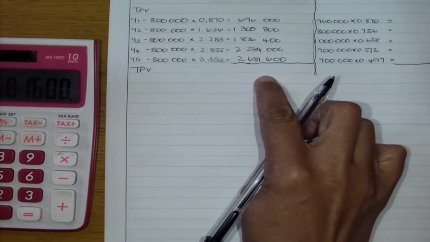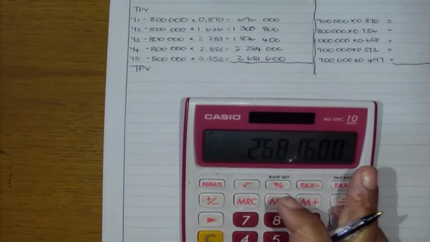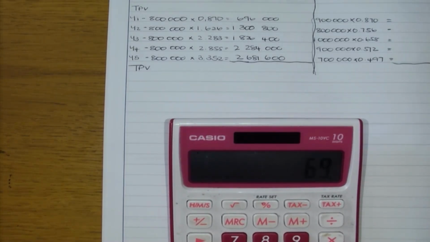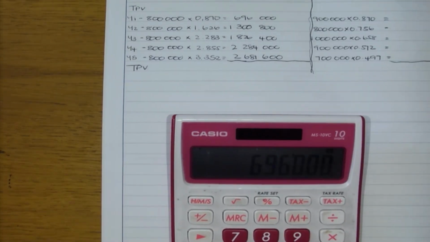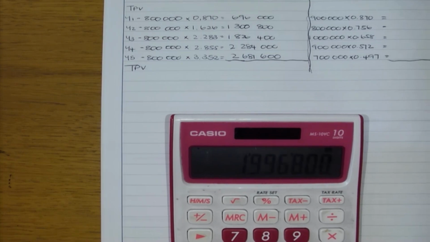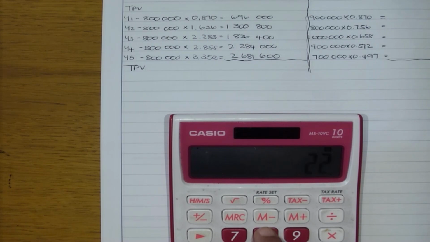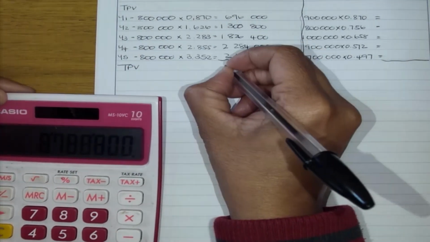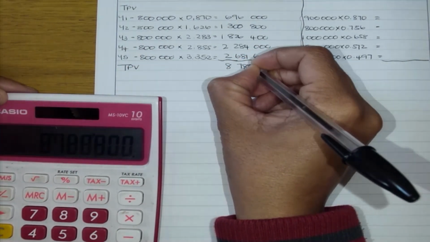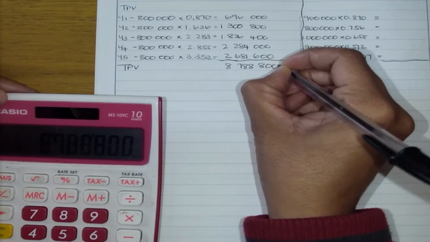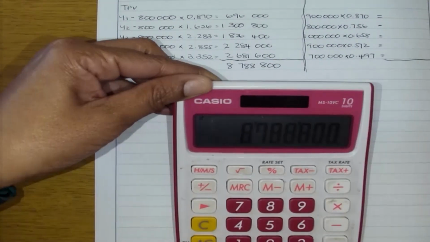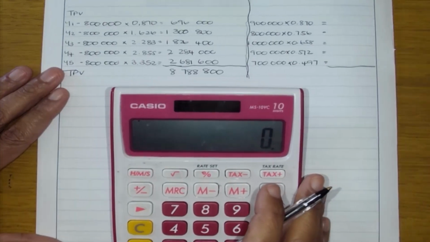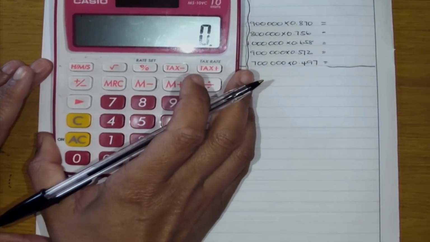And then I add up all my amounts. That will give me my total present value. Okay, so I have 696, and so on, which gives me 8,788,800, right?